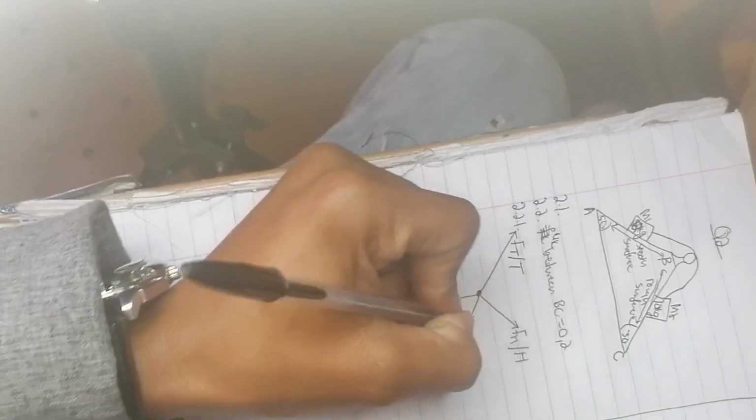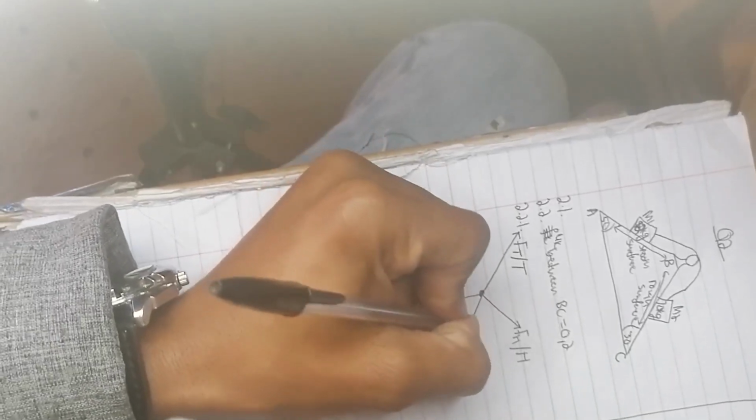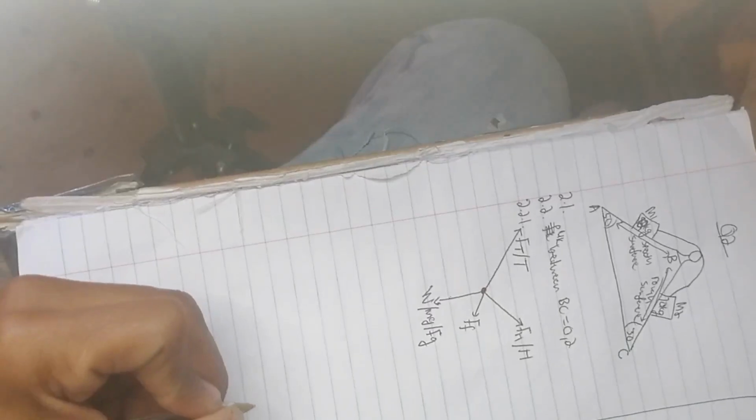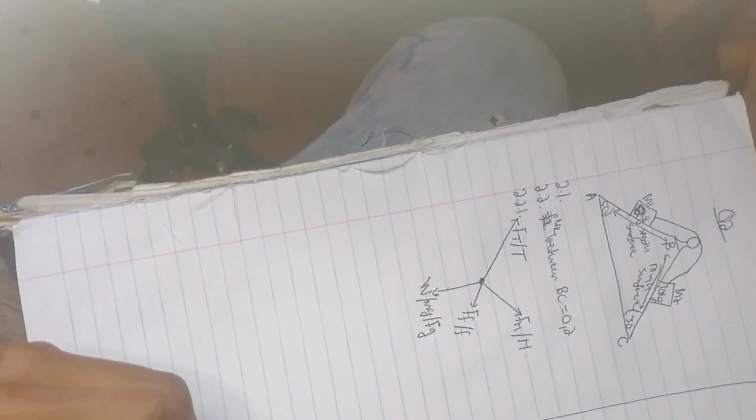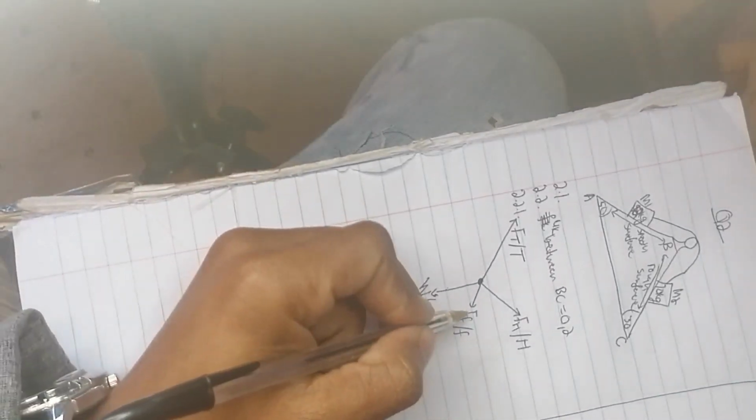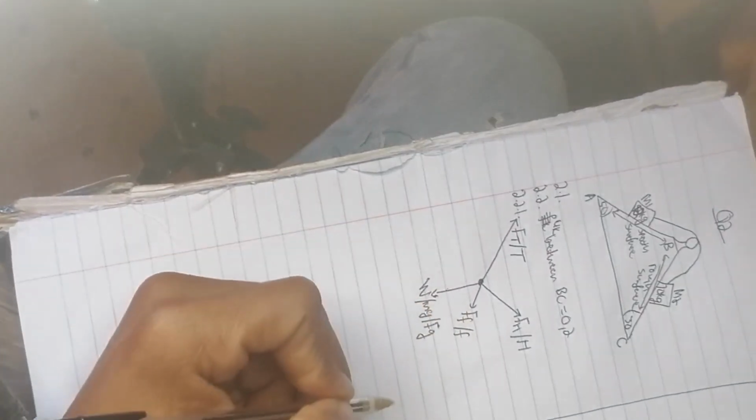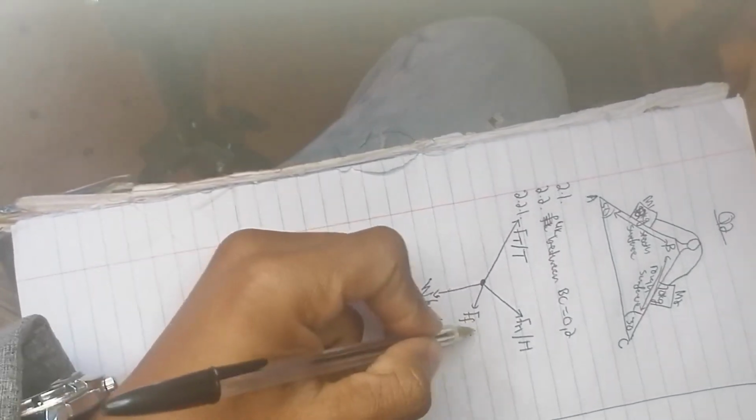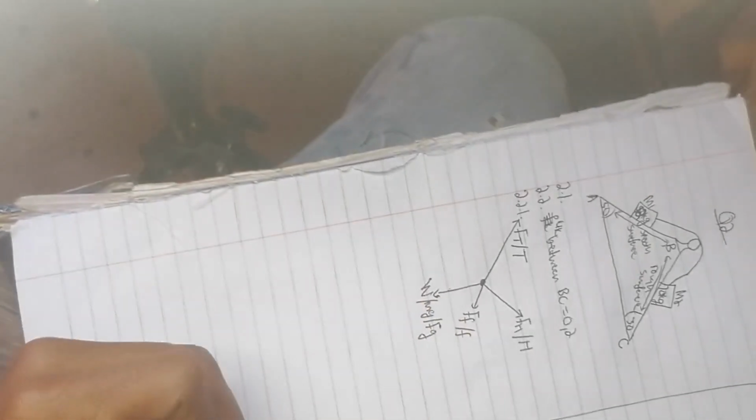So I'm going to have my force of friction like this, or you can just have small letter f. You can say capital F with a small f, that is the force of friction, or you can just write F, small letter f, to denote friction.